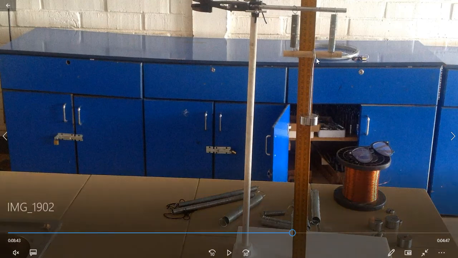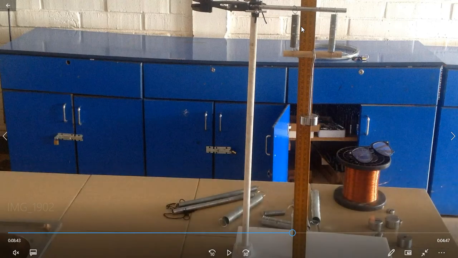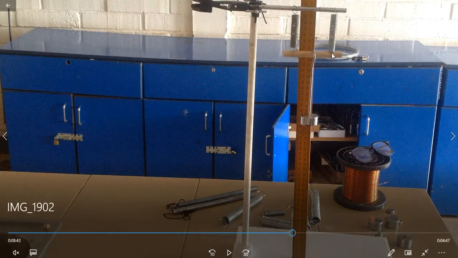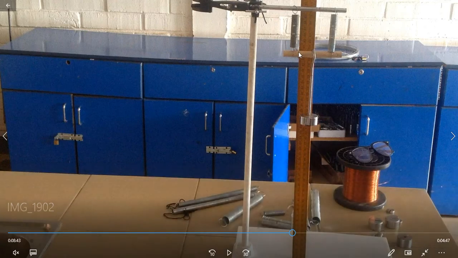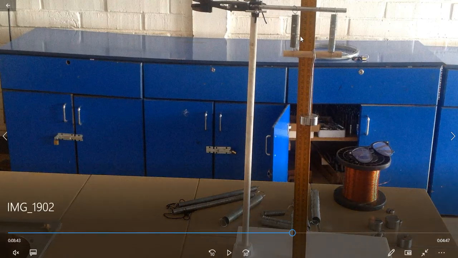So if these two springs were actually identical to each other, then the extension when they are connected in parallel will be half of the extension which an individual spring would have if the same load is attached onto the spring. Meaning that if they are identical and connected in parallel, they actually share the load equally.